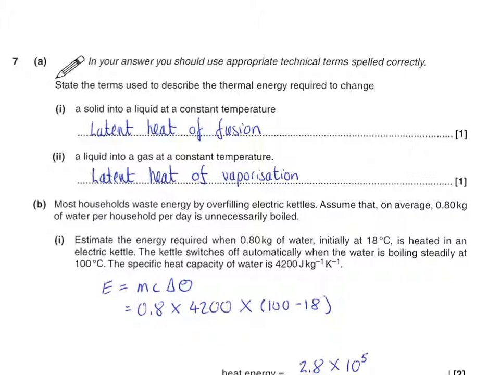So the key terms here were fusion, F-U-S-I-O-N, and vaporization, V-A-P-O-R-I-S-A-T-I-O-N, without a U. They do accept either an S or a Z, and certainly no intention of getting involved in an argument over which is American or not. With an S or with a Z, either were accepted.